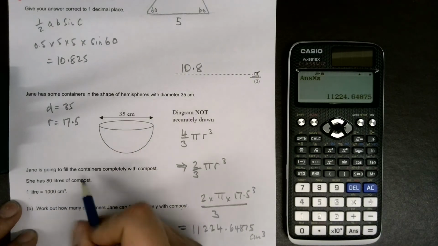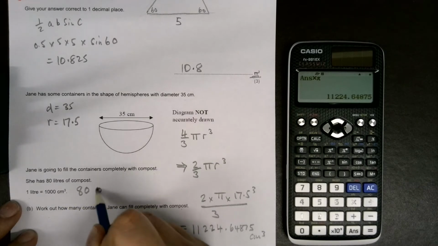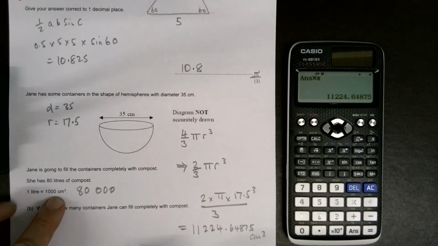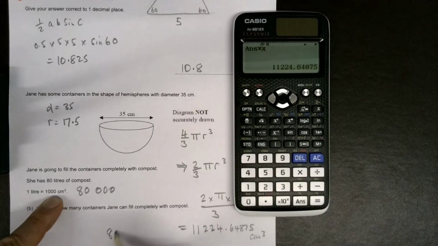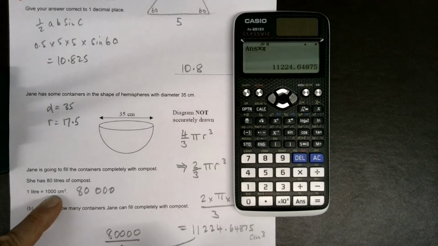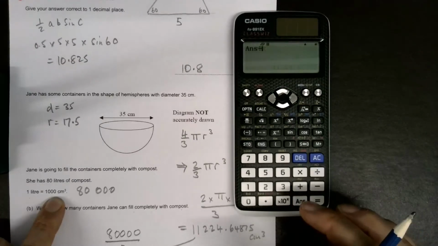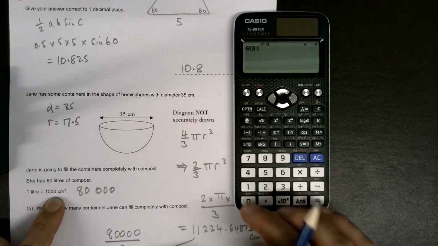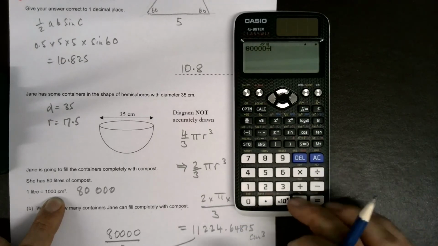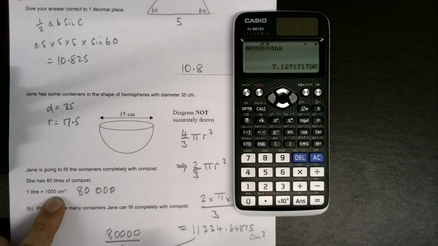I have 80,000 centimetres cubed. So if I take my answer and I do 80,000 divided by that number, divided by answer, I can see that comes out as 7.127, so I can fill 7.